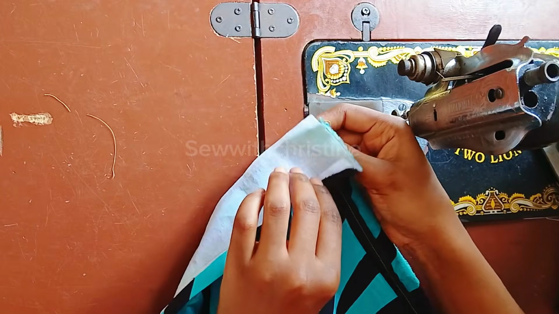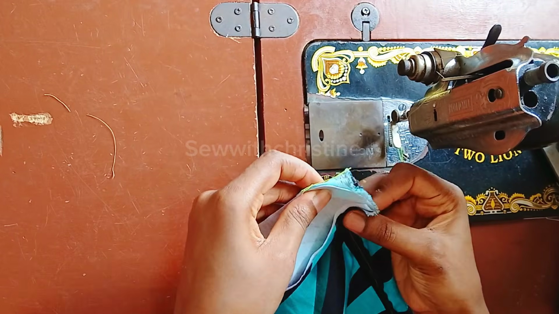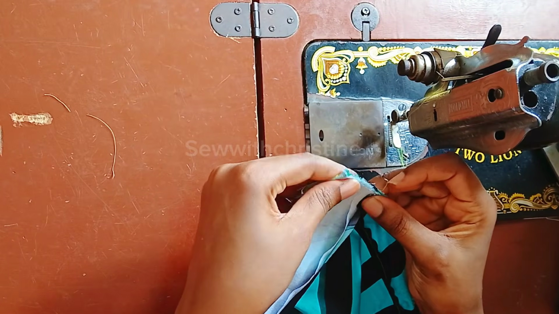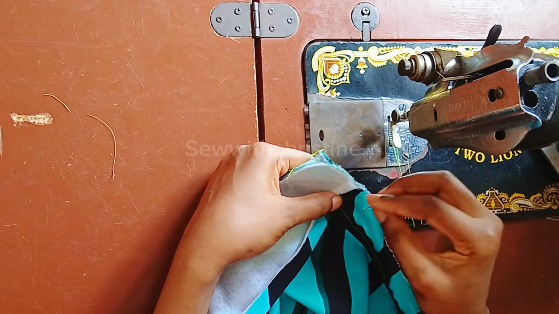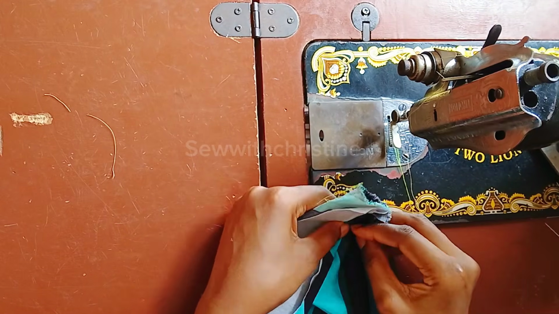So fold your band inward this way, right side facing right side. You can see the folded seam allowance is still the way it is. So that is how it's gonna be. Just use your pin to hold them in place this way.